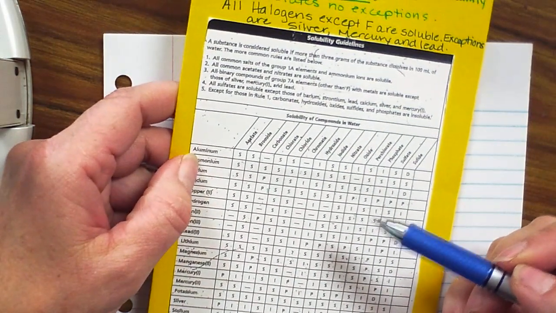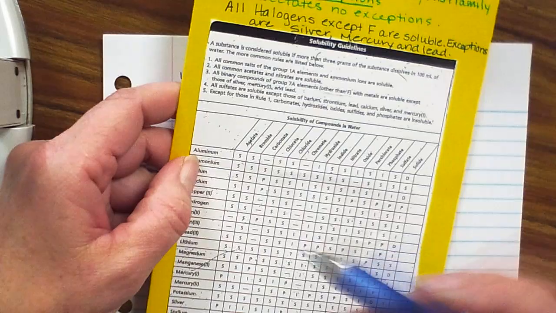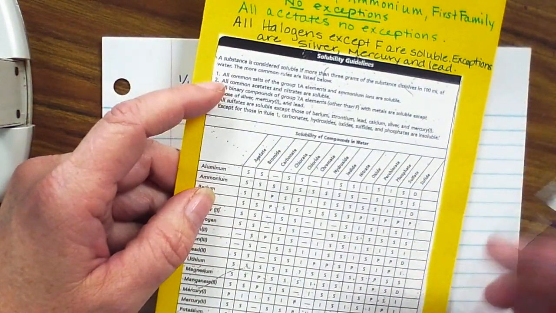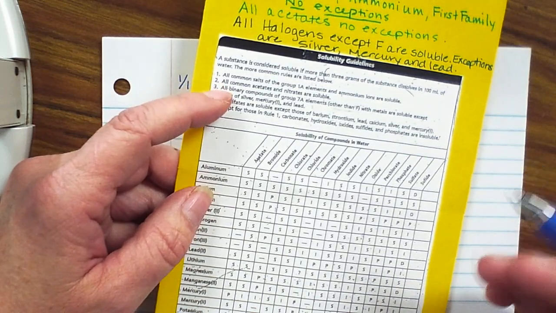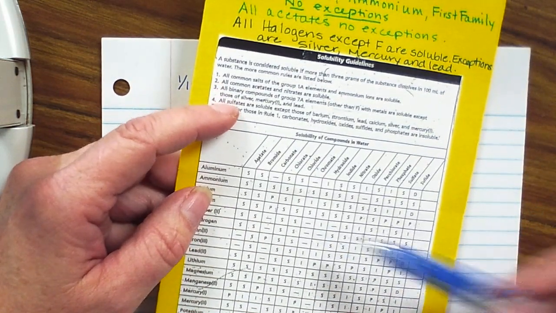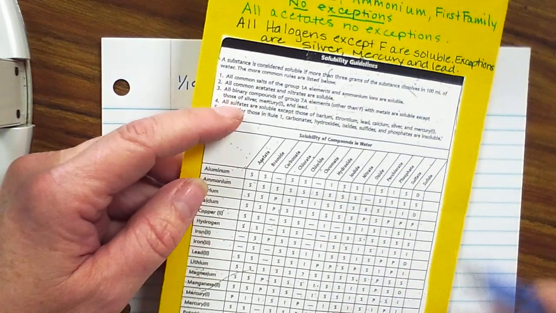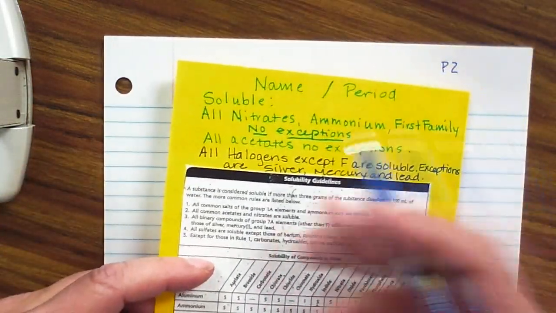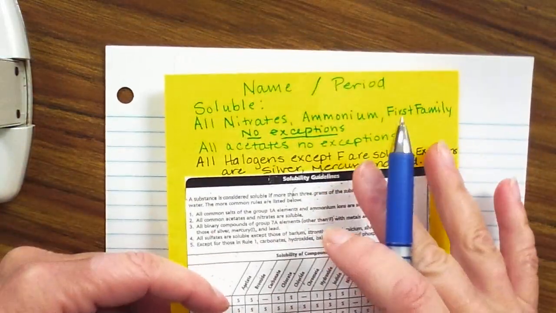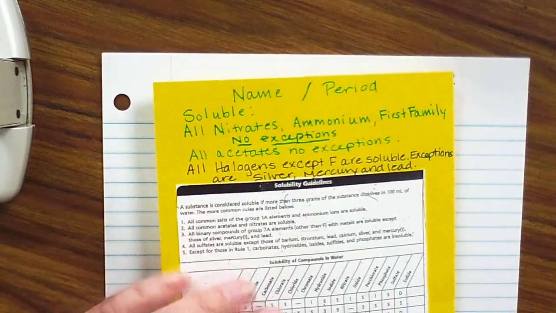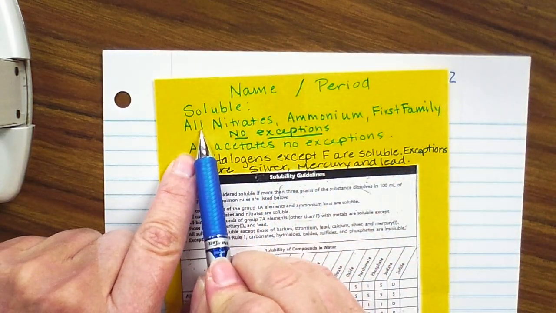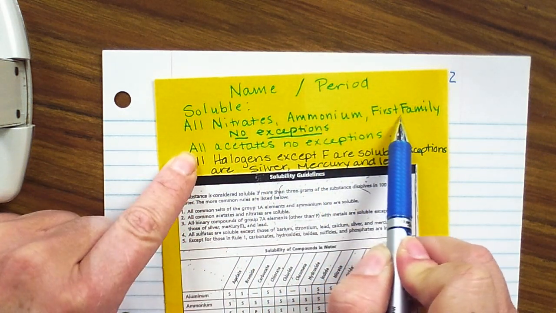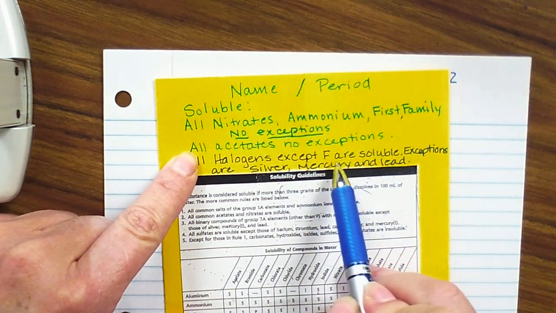Now, students always say to me that each problem takes so long. And my answer is always, well, are you busy doing something else in chemistry class besides a chemistry problem? This is a chemistry problem. Yeah, they take a long time in the beginning. But the more familiar you get with the process, they take shorter and shorter. So, for example, if you know that all nitrates, ammonium, and first families are soluble, then you don't have to look it up. And so they move much faster.